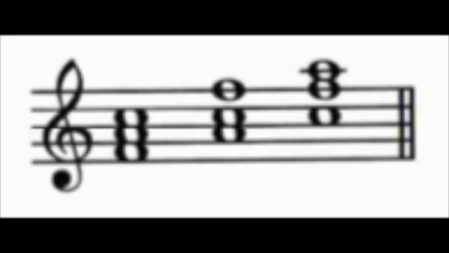You can see that here in this example of this F major chord, where in the first one we have F as the lowest note with the A and the C above it. In our next one, we have the A as the lowest note with the C and the F above it. And then we have the same chord with the C as the lowest note with the F and the A above it.